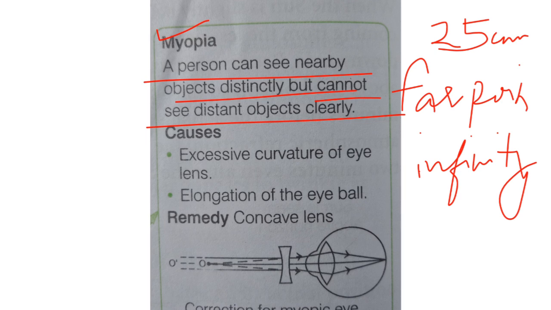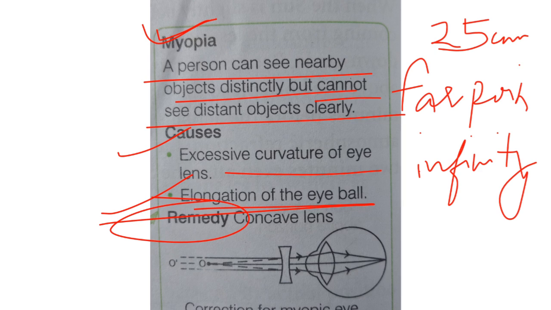Now first of all, let us see what the causes of myopia are. The main cause of myopia is excessive curvature of the eye lens, right? Excessive curvature of the eye lens. You have to remember these because questions come from this. And the other cause is elongation of the eyeball. So we have the problems here, and how can we go about the solution? The solution is to apply a concave lens. Remember, in the case of myopia we use a concave lens.